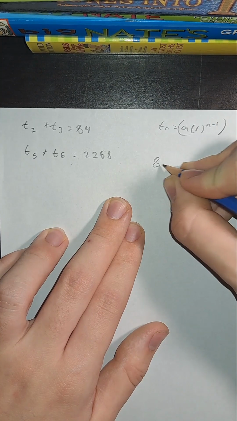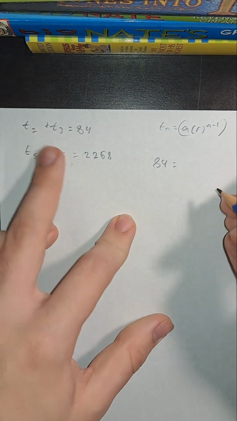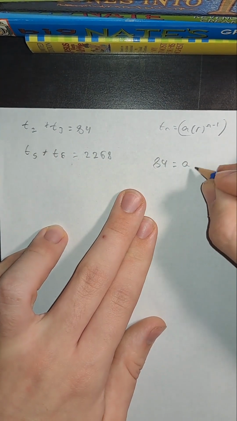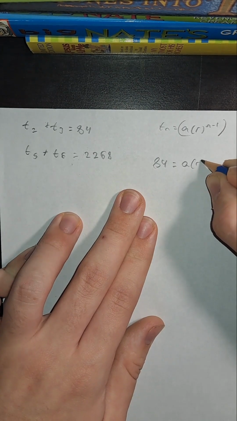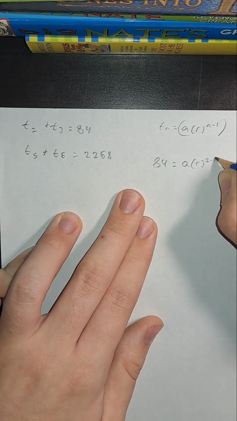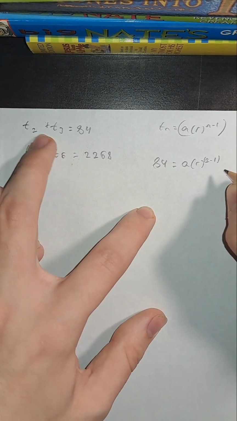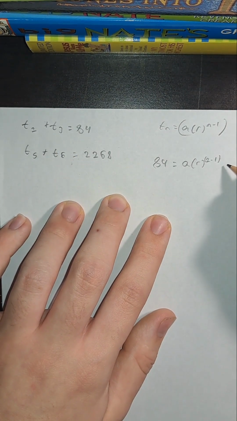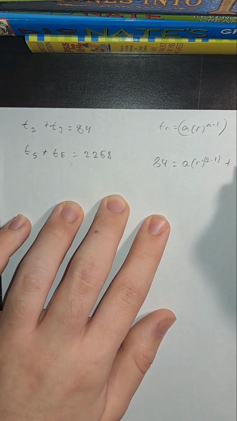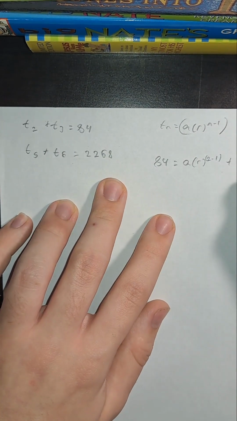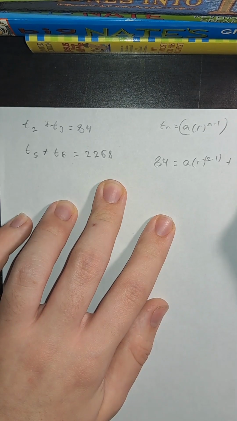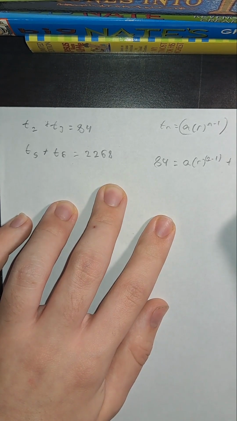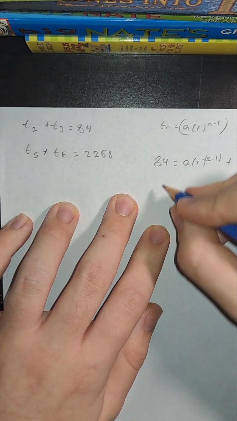So we have 84 is equal to t2. What does t2 look like? A single a value with our r inside of it, 2 minus 1, because the 2 is our n value. And then we have plus t3, so we do the same thing for t3. So we have a bracket r, 3 minus 1, because the n value is 3 now.